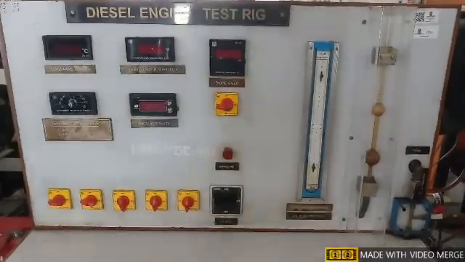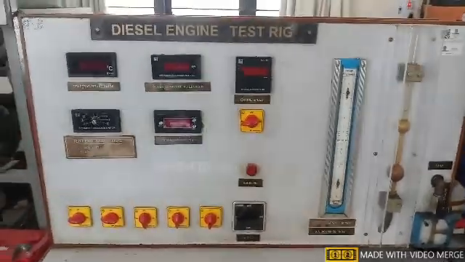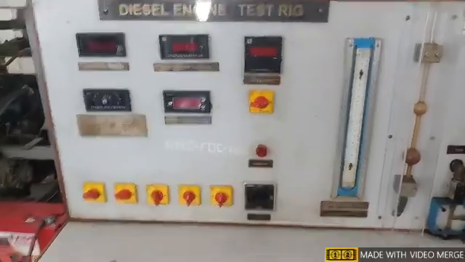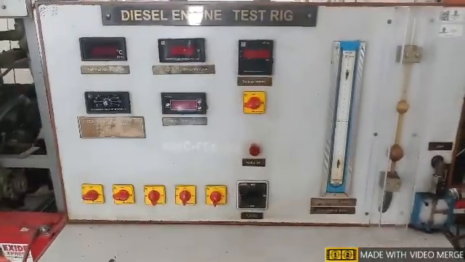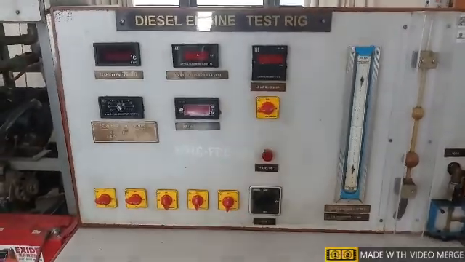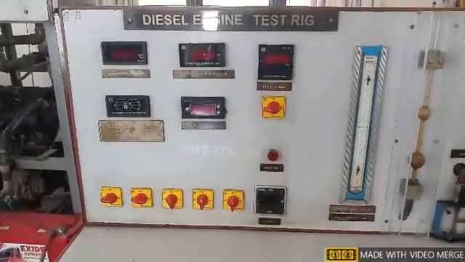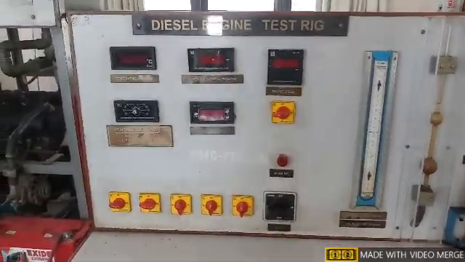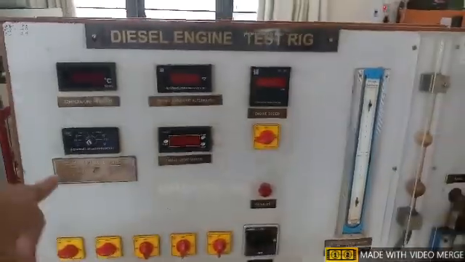Hello everyone. This experiment is on the single cylinder diesel engine. The aim of this experiment is to find out the performance with respect to various factors like the power output, the torque, the fuel consumption, like that. So you can see this is called the test rig.